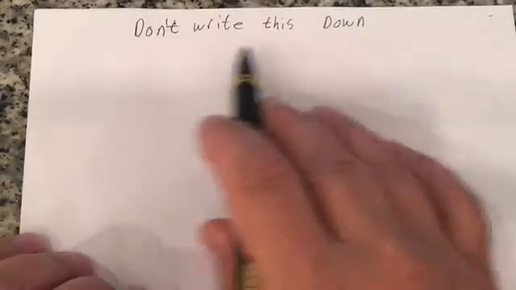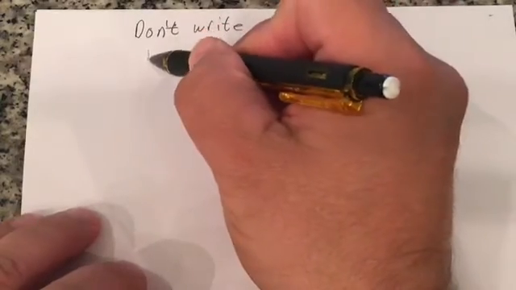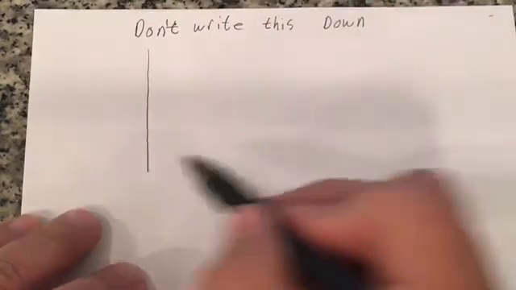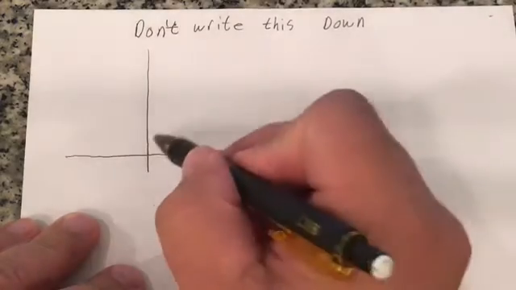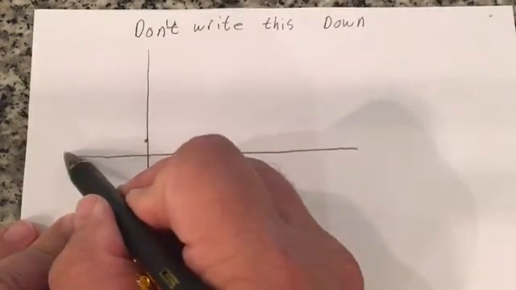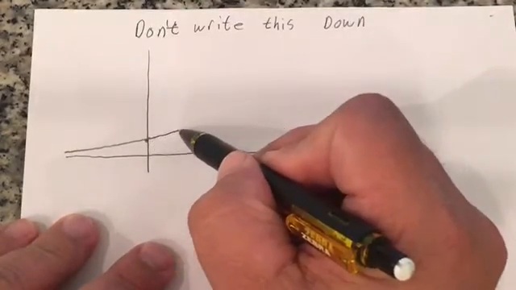Okay, don't write this down. You don't have to write this down. What we were graphing were these exponential graphs. And the first one we did was y equals e to the x. And it came through here at 0, 1.